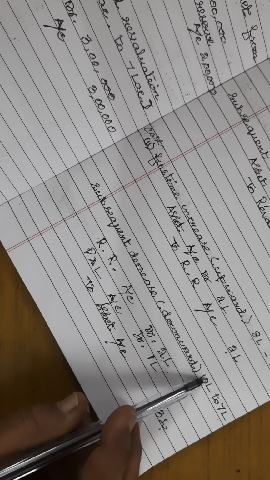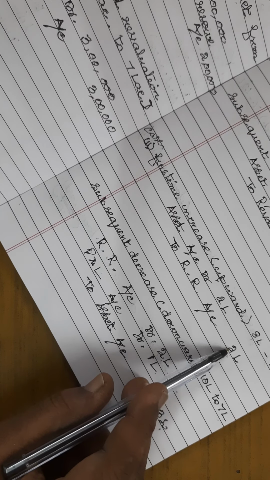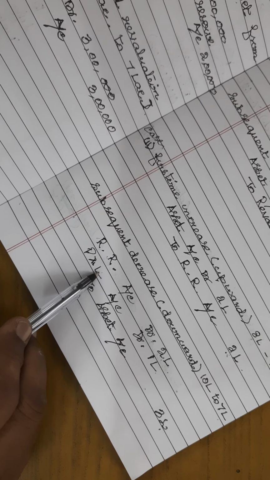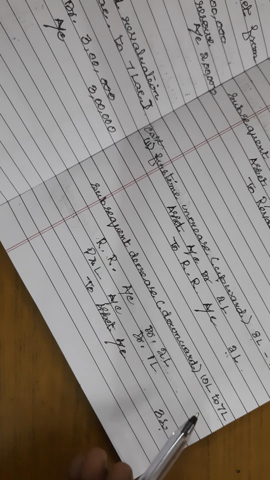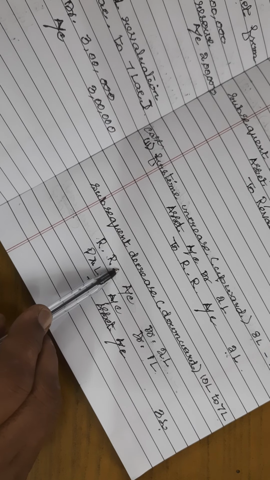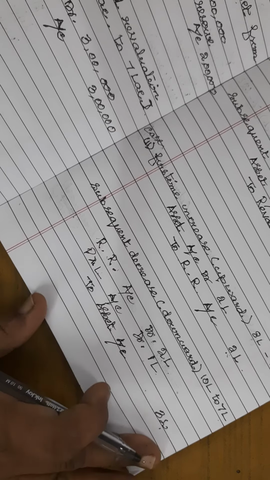Suppose this amount is more than what I am having in my revaluation reserve, then I have to debit the P&L account with the excess amount over and above what is adjusted against the revaluation reserve. I hope it's very, very clear to you.